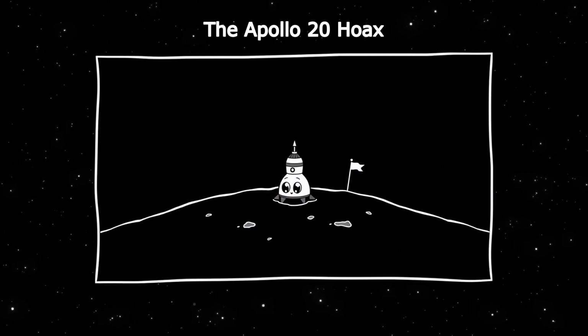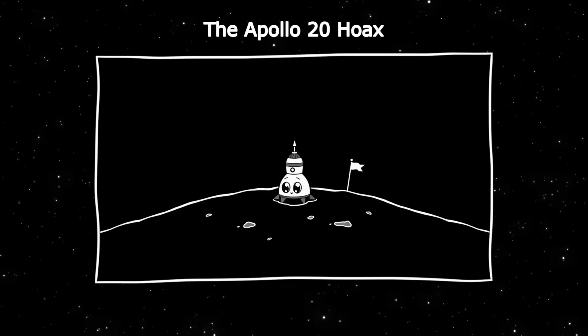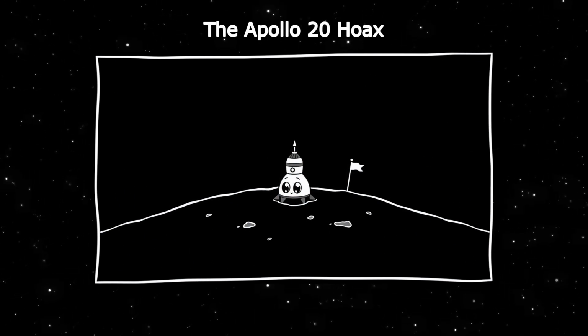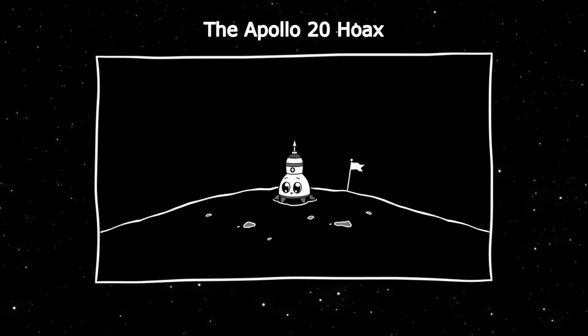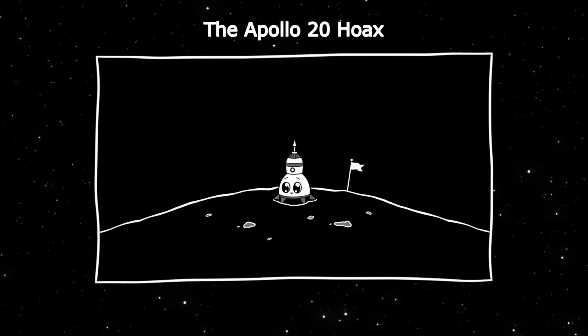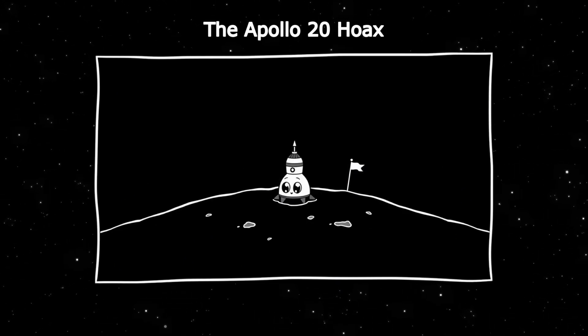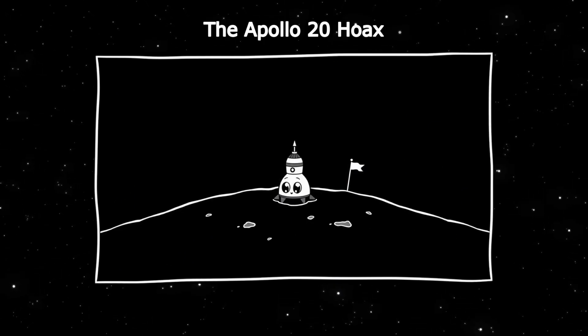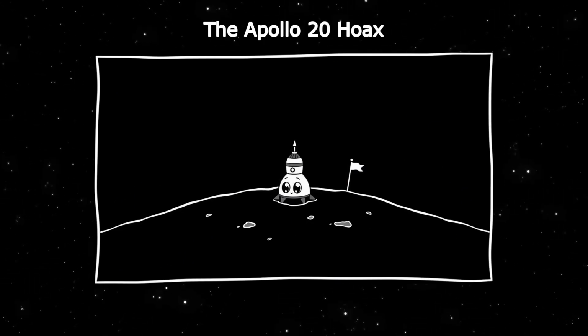It helps to dissect the origins of the Apollo 20 claims. They largely surged in the early 2000s, coinciding with the rise of the internet as a platform for sharing ideas, whether factual or fictional. In a time when access to information was expanding rapidly, so too was the ability for speculation to run rampant without proper fact-checking.